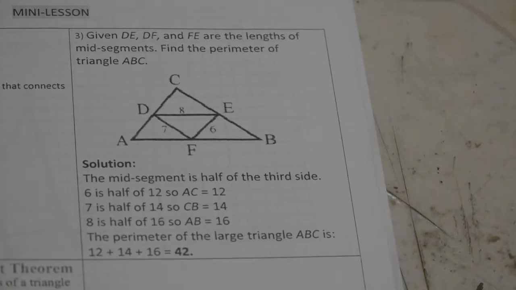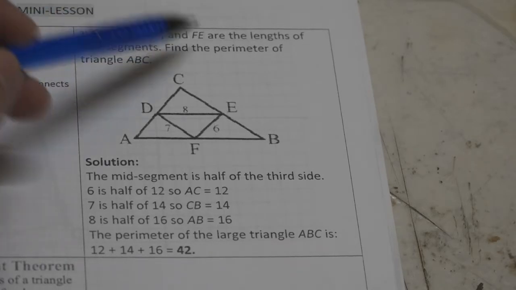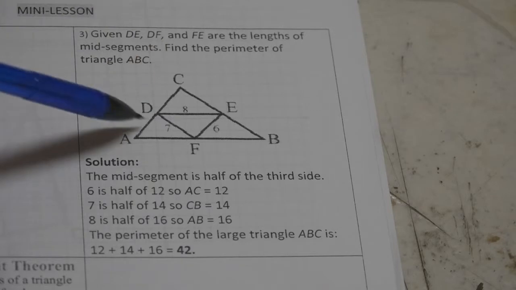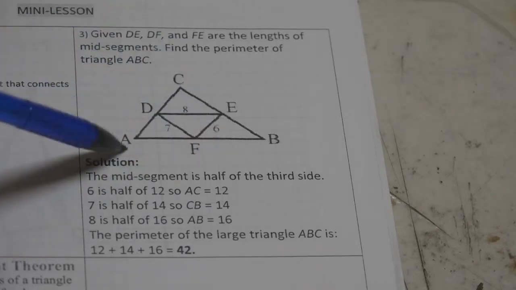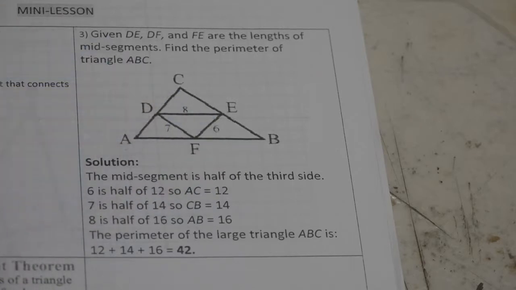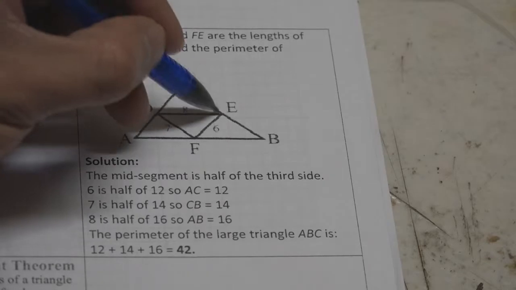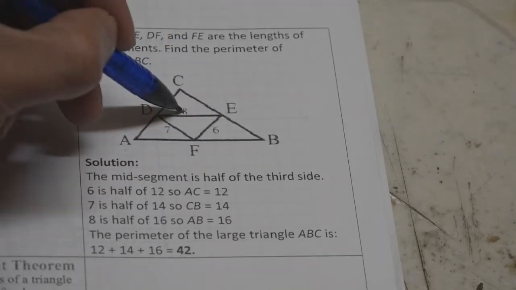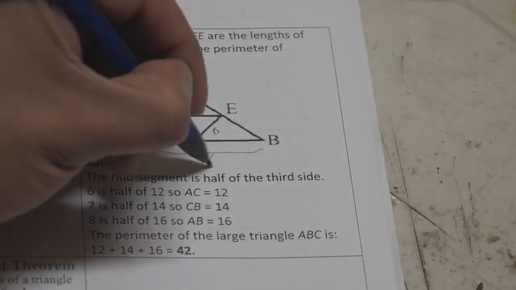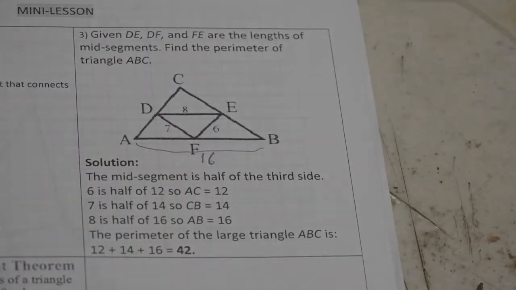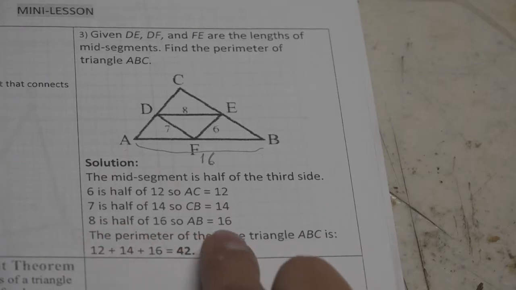It says, given DE, DF, and FE, these are the lengths of the mid-segments of a triangle. Find the perimeter of triangle ABC. So what do I know? This segment is a mid-segment. It connects the midpoints. So if this is 8, then this AB must be 16. It says it right here: 8 is half of 16, so AB is 16.